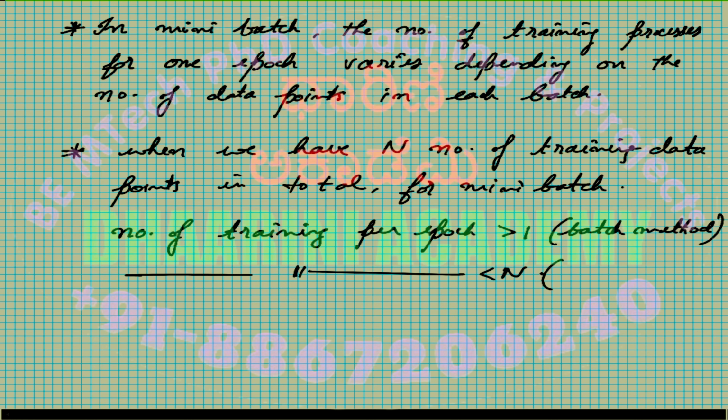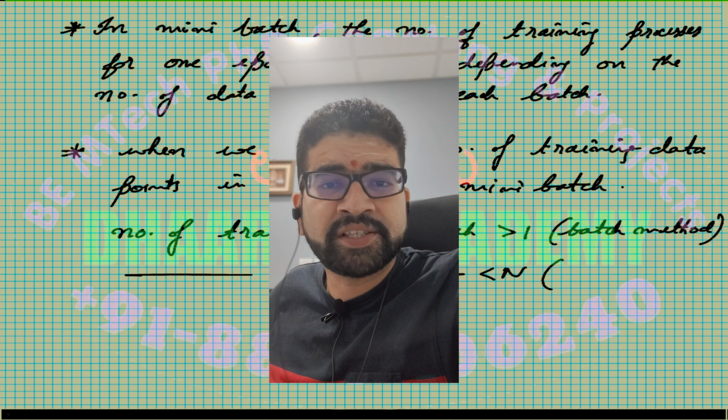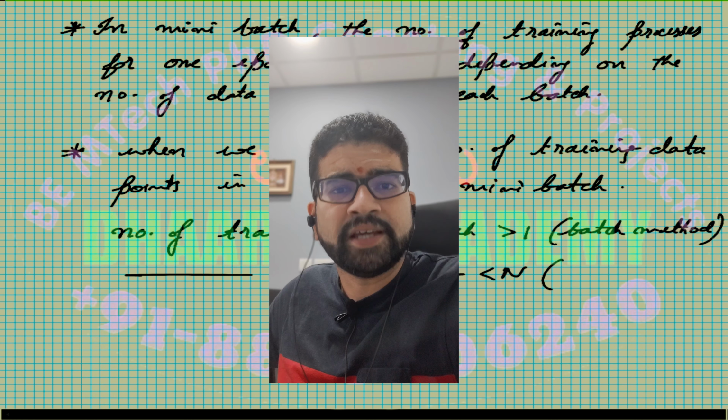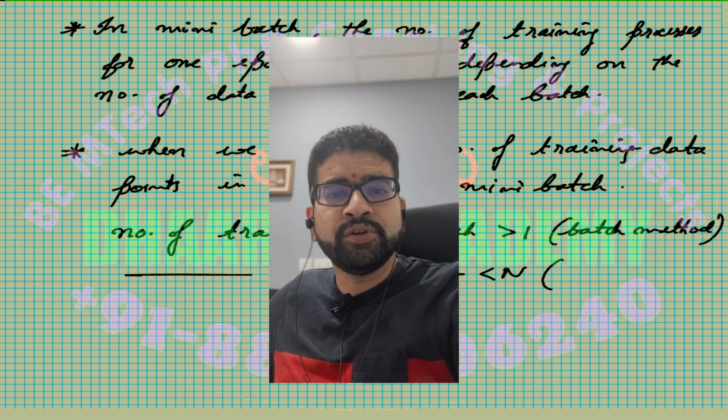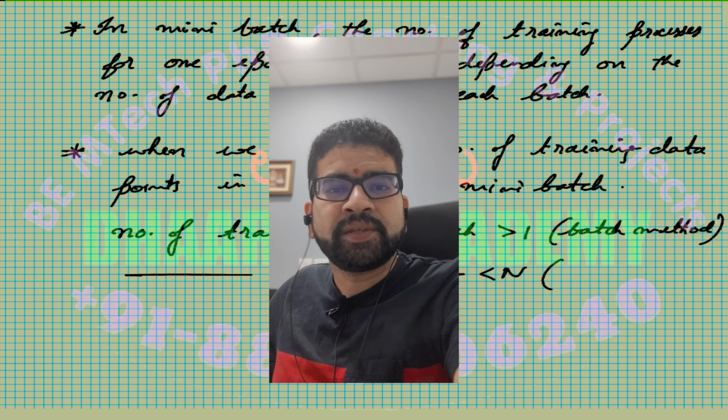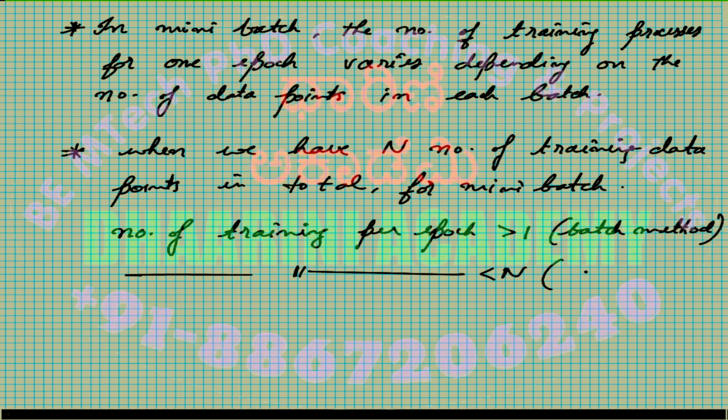Because if you have n data points, SGD will update n times. Every time you calculate a delta Wij and update your weight. So n data points correspond to n updates. That is not going to happen in the case of the mini batch. It's less than n, where n is the number of trainings per epoch in the case of SGD.